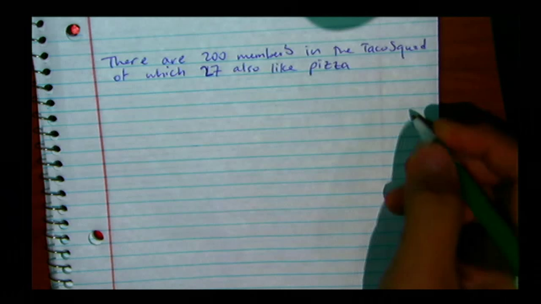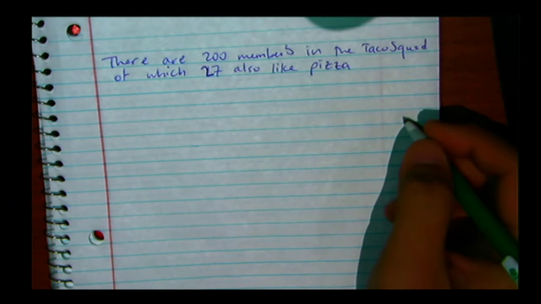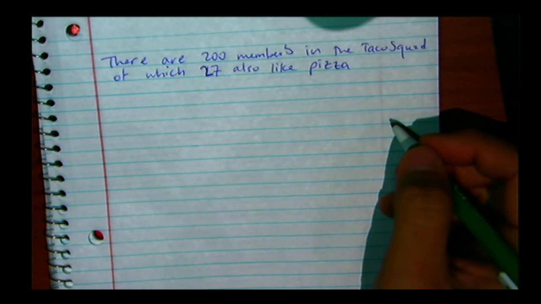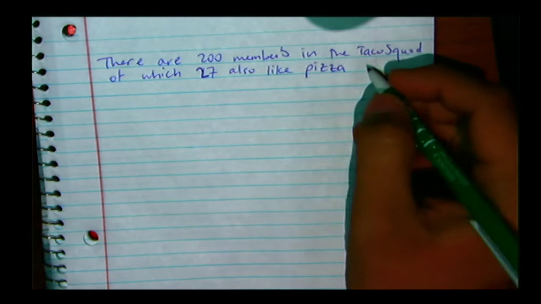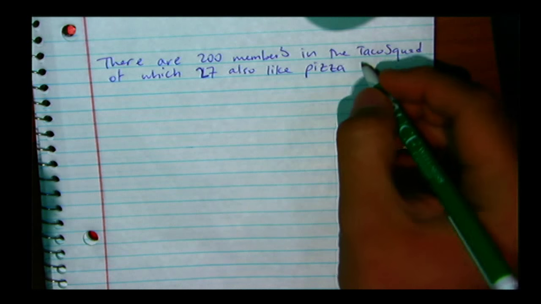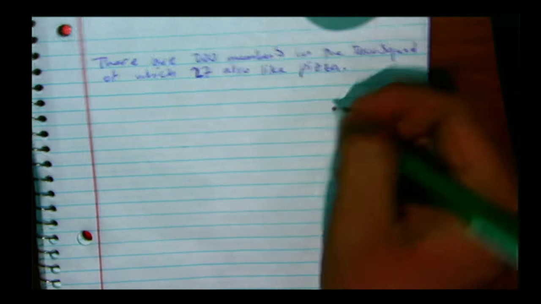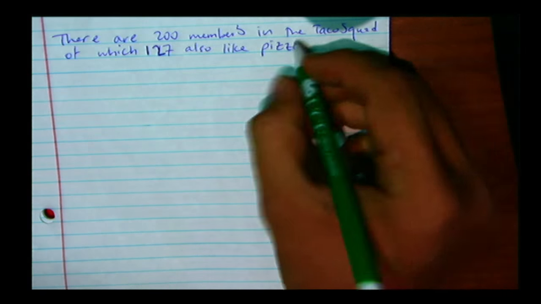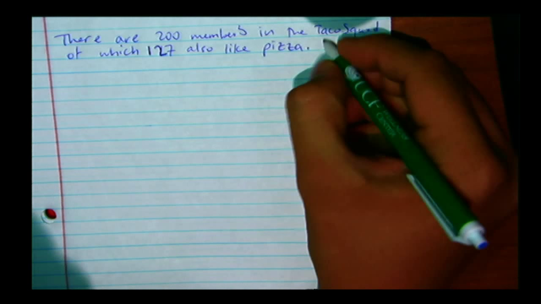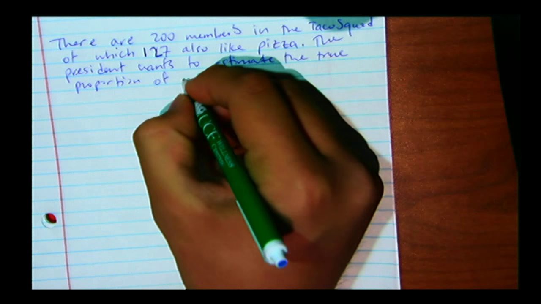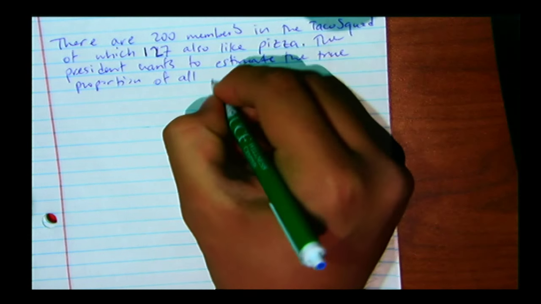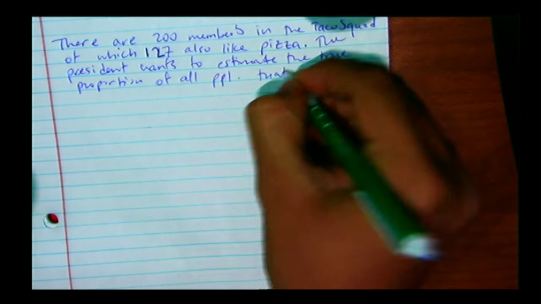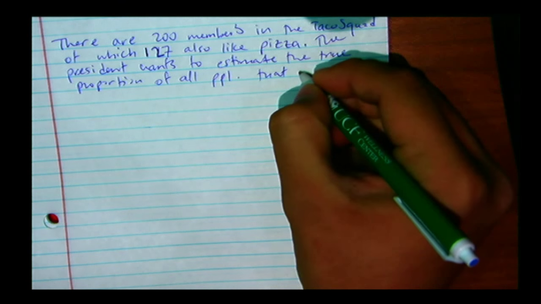Then actually, I'm going to make it 127. Sorry, that sounds a little bit better. I didn't feel comfortable with saying that few people liked it. So then we want all people that like pizza and our taco.